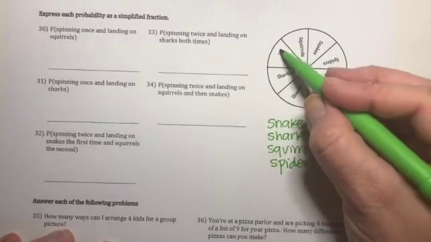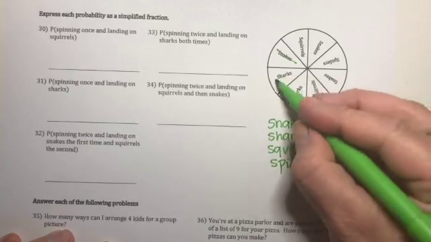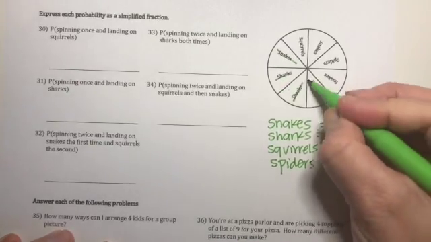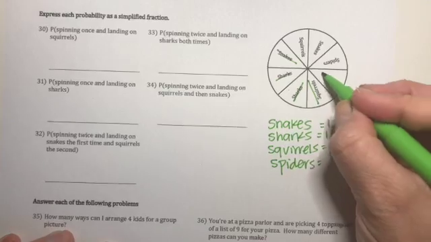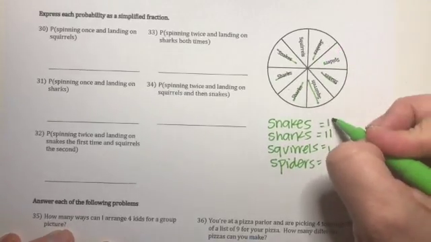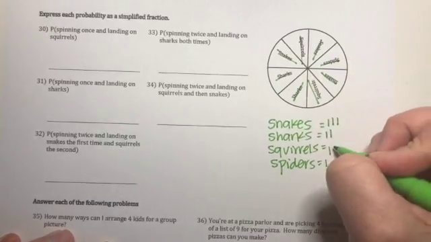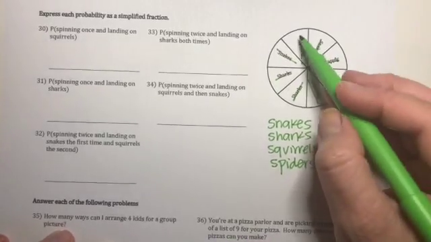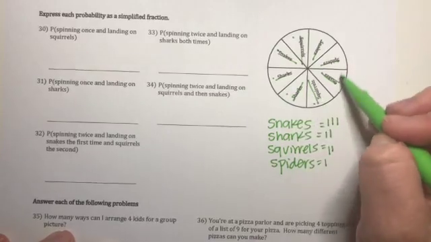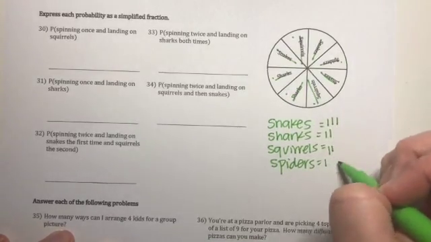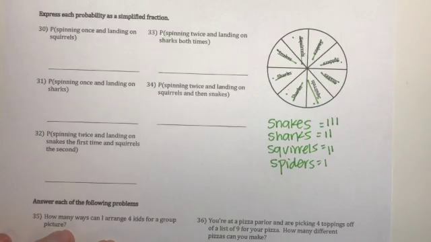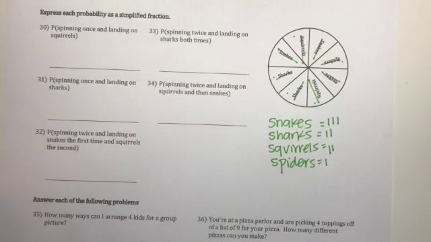Okay, so I have snake, shark, squirrel, snake, spider, squirrel. So I should have 8 sections, right? 1, 2, 3, 4, 5, 6, 7, 8. 3, 2, 2, and 1 is 8. So I know I have everything accounted for. It's just easier for me personally to keep track of this.